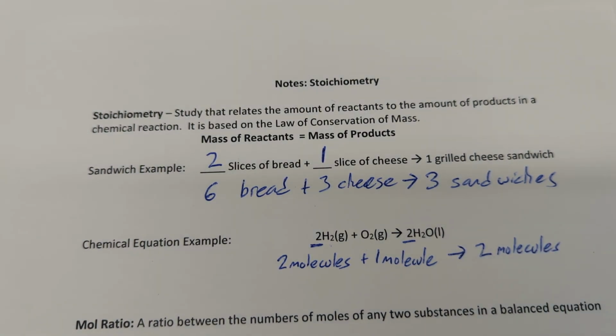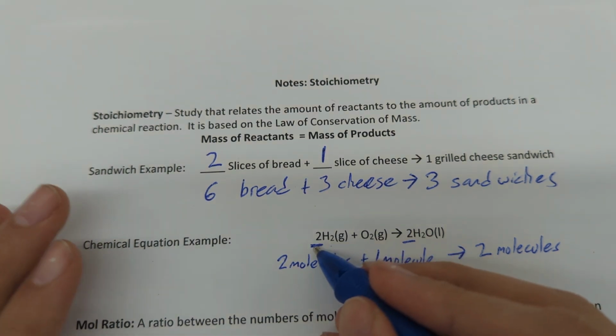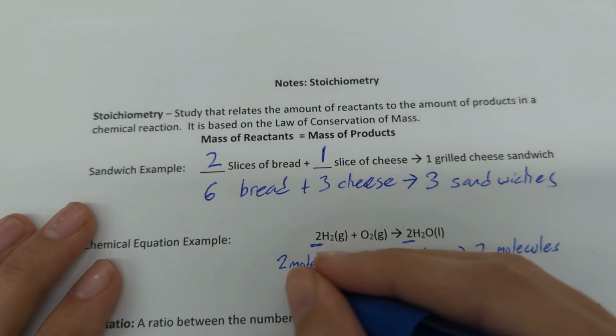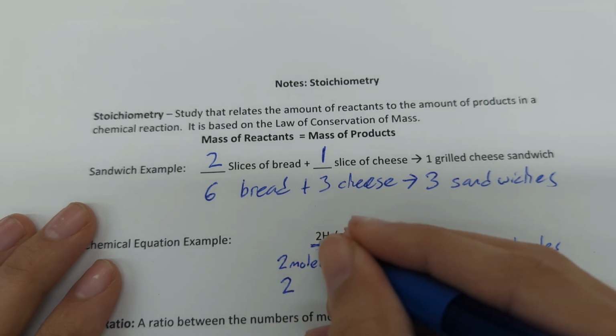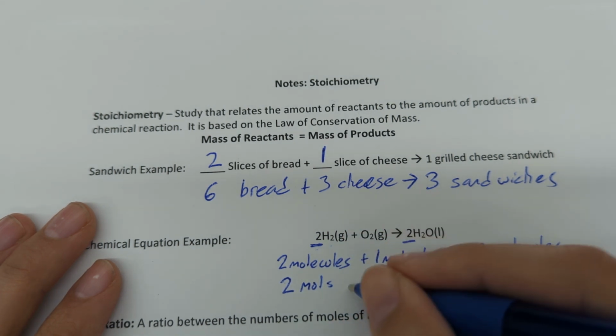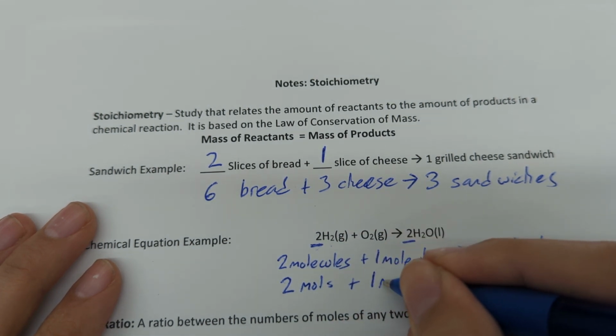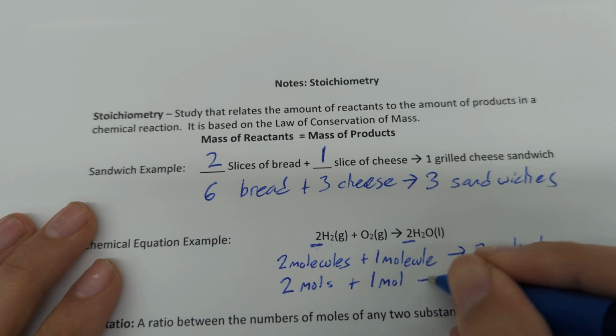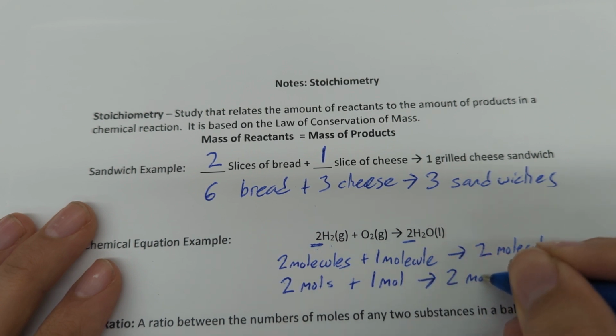But as chemists, we deal with things on a larger scale. So we're going to think of these in terms of moles. So we can now think of it as 2 moles of hydrogen plus 1 mole of oxygen would become 2 moles of water.